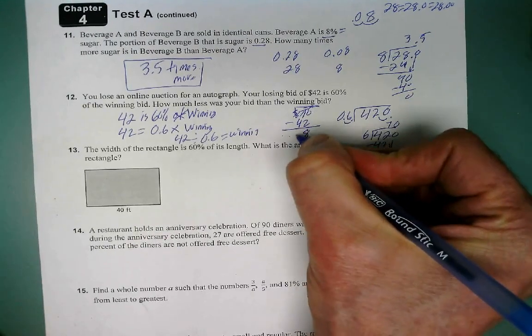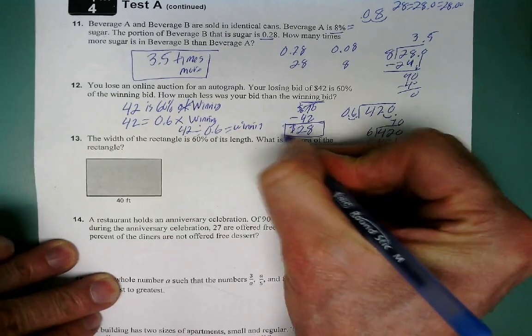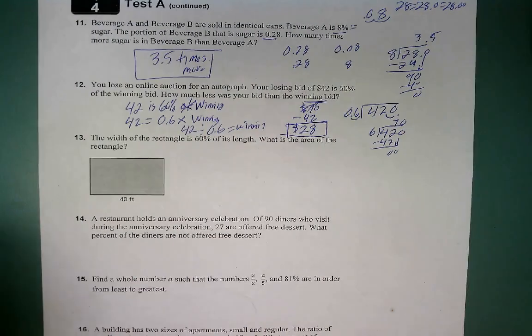So I had quite a few kids on this one do a lot of work, real smart work, get an answer, but not answer the question that was asked. Make sure you always double check that, okay?